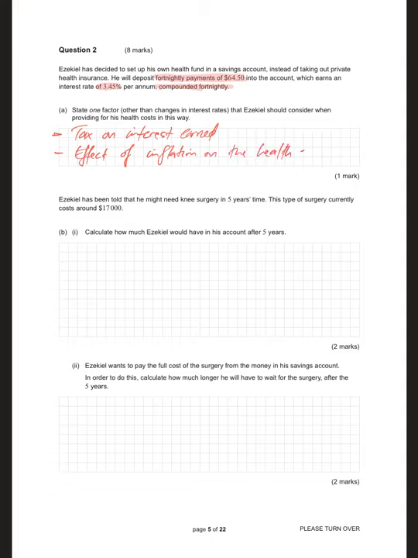On the health costs, it might be higher than they are now. What else? The point of health insurance is that it just pays you out straight away. So if the only way you're paying for it is slowly saving up for it, what if you needed the insurance straight away? So what if he's hurt? What if he's hurt early on? He won't be able to pay for it anyway.